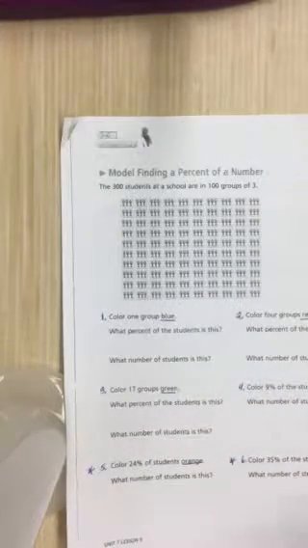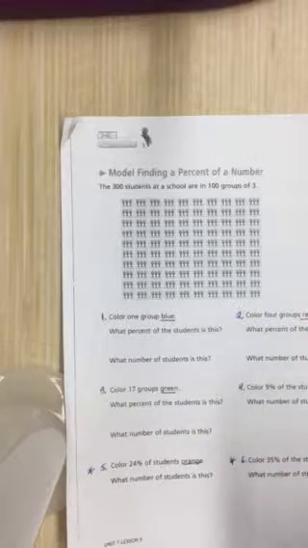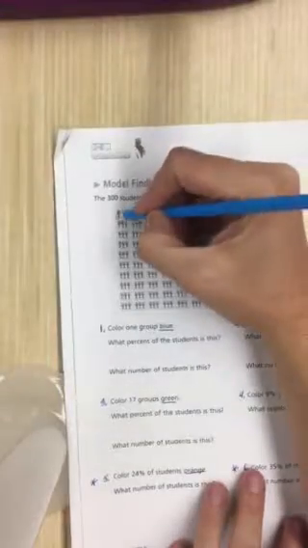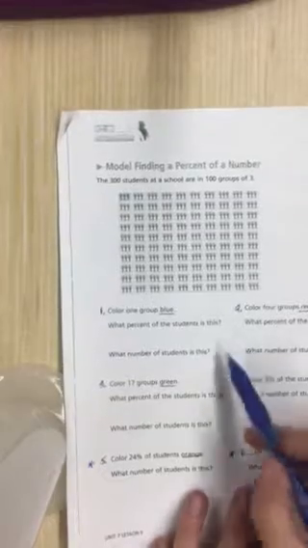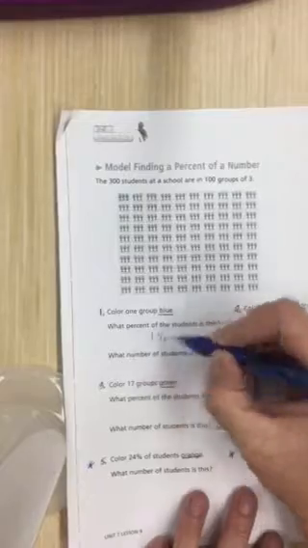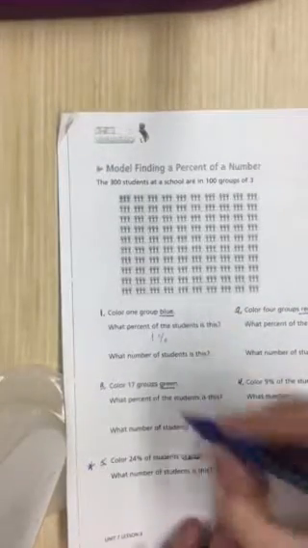Today our focus is diving a little deeper into percents. We're going to be using a model to find a percent of a number. So let's go ahead and start. It says the 300 students at a school are in 100 groups of 3. Number 1 says color one group blue. Then it wants to know what percent of the students is this. Well, this is still 1%, 1 out of 100, but the number of students is 3.